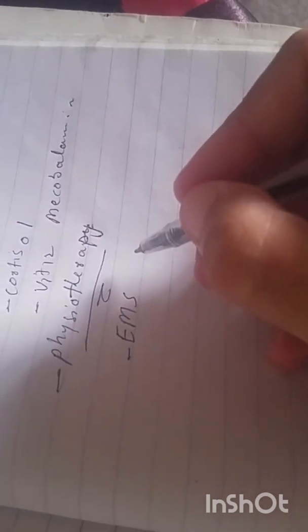Other types of management steps are also present nowadays, in which one of the most important is physiotherapy management. It is the most important one and can manage this condition. In physiotherapy, we can apply electrotherapy modalities, in which EMS is one of the important ones. EMS is electrical muscular stimulation. Electrodes of EMS are placed over the branches of the facial nerve, which can rehabilitate and stimulate that nerve.